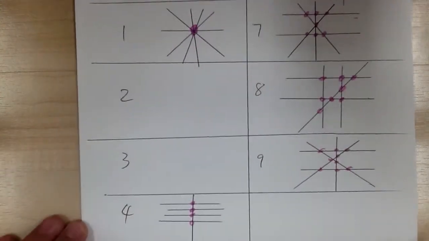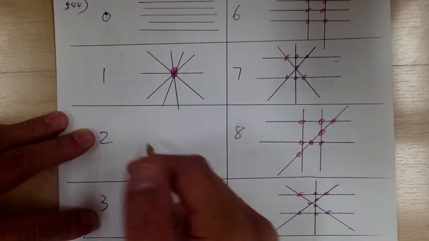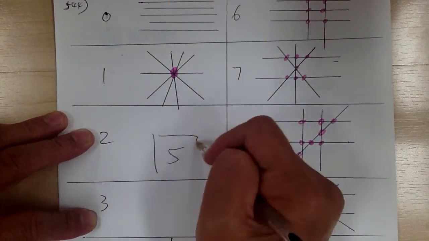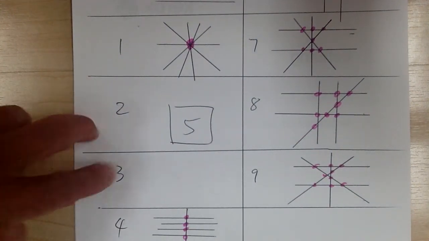So the numbers that cannot be represented are 2 and 3. You add these together, so the answer would be 5. Again, 2 and 3 are impossible, so the sum of those two numbers is 5.